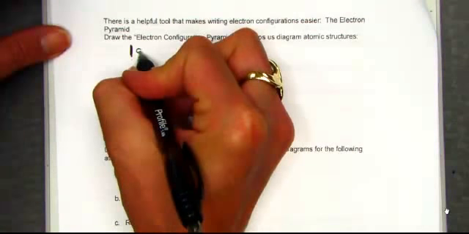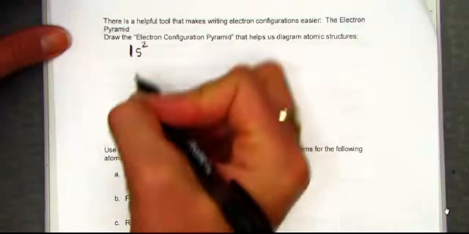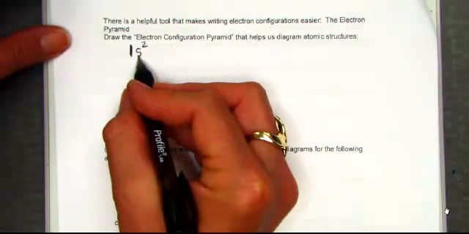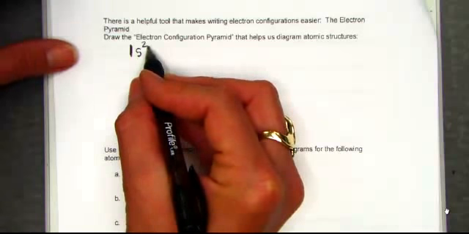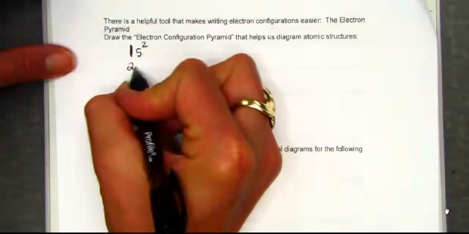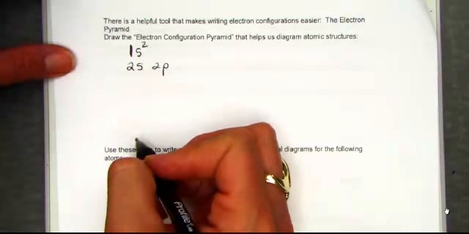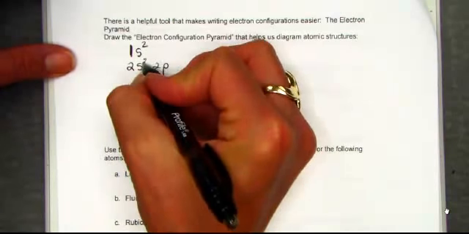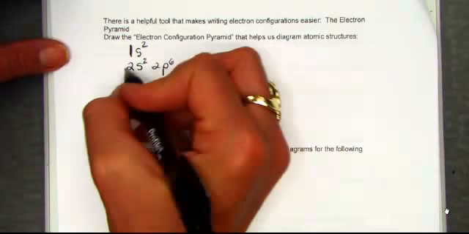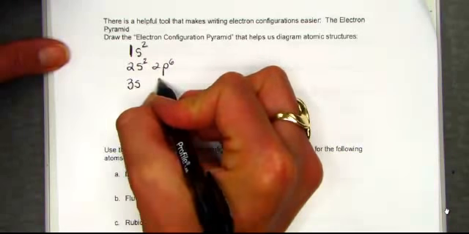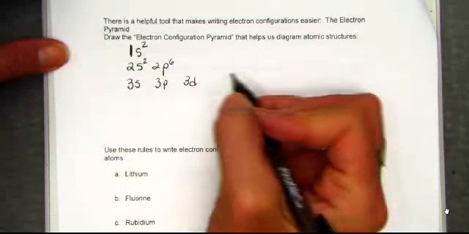We have our sublevel with the spherical shaped cloud and up to 2 electrons. So the first energy level has 1 sublevel with the shape of S-shaped clouds holding up to 2. The second principal energy level has 2 sublevels, an S and a P-shaped cloud. S's can hold up to 2, P's can hold up to 6 electrons. The third energy level has 3 sublevels, the S, the P, and the D-shaped clouds.